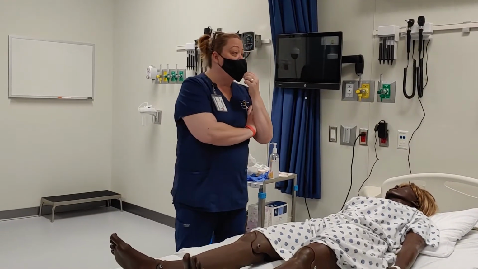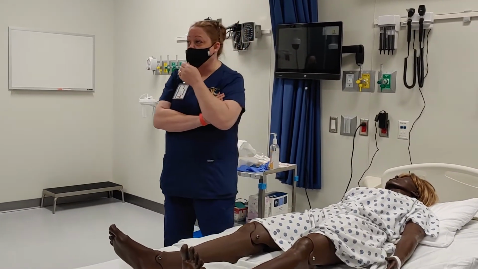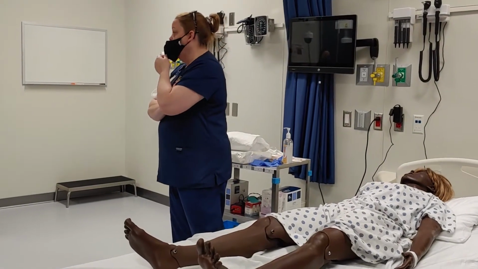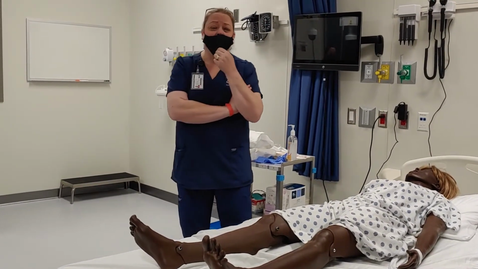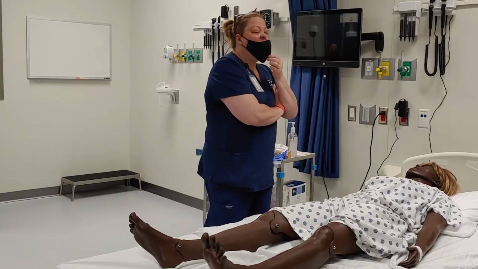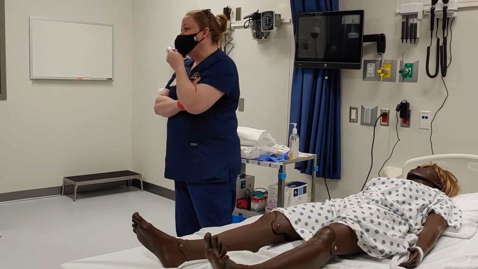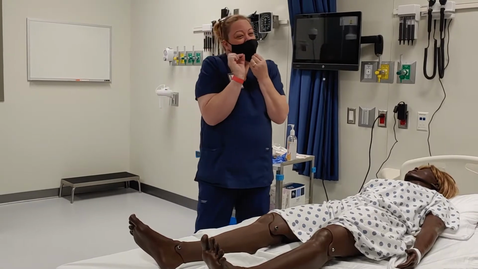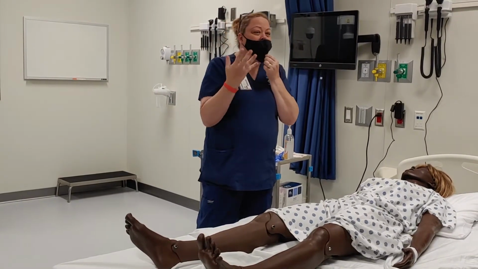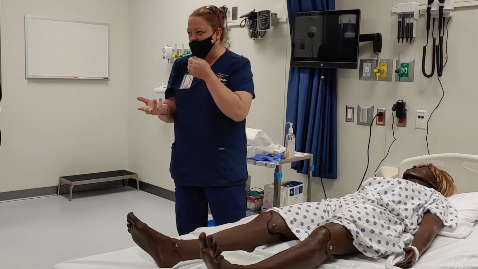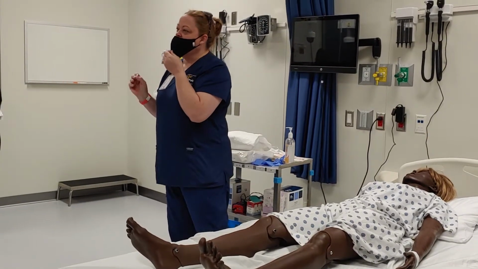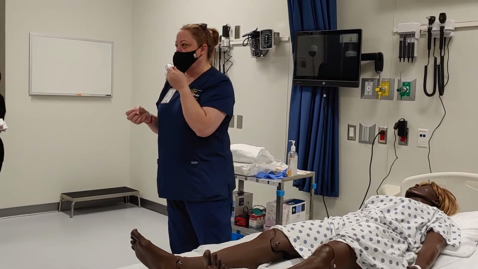So once I've come in, I've identified myself, I've identified my patient, they understand what we're going to do. I'm also going to tell them it's not a painful procedure. It's uncomfortable, and you kind of feel pressure, maybe just a little bit of stinging, but it's not a painful procedure, okay? So it's just kind of uncomfortable.